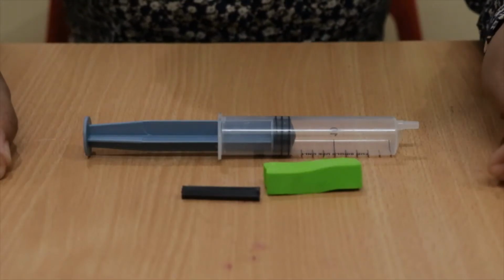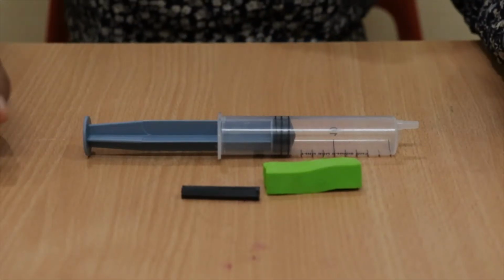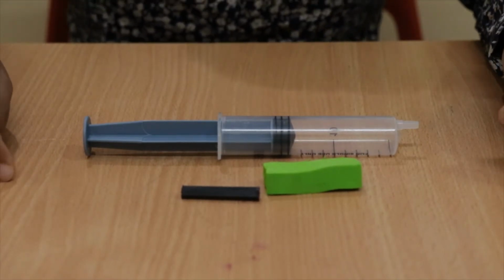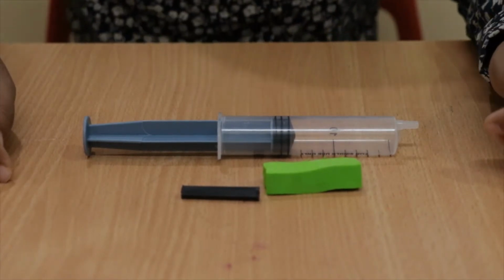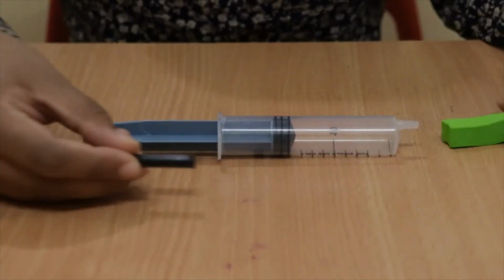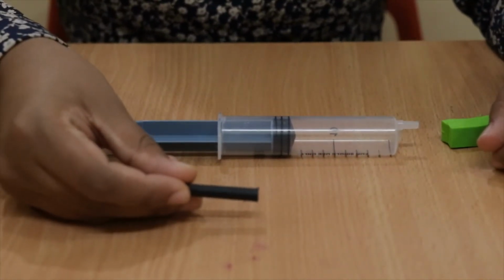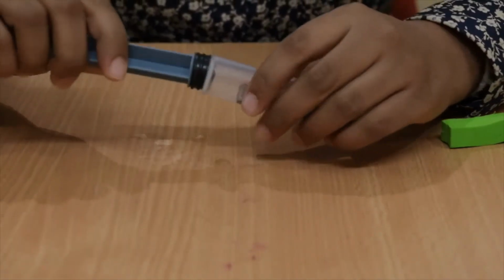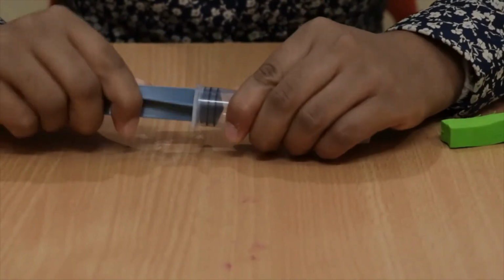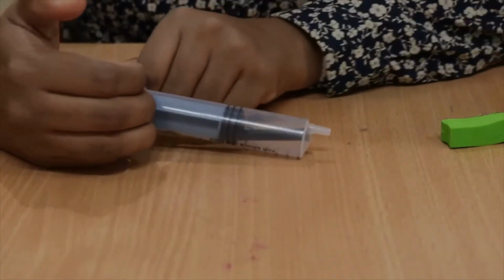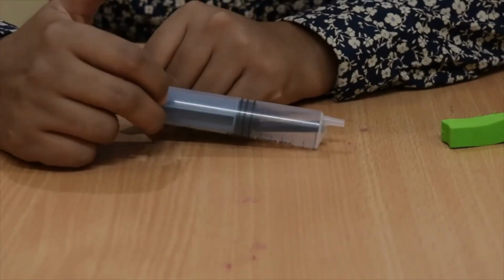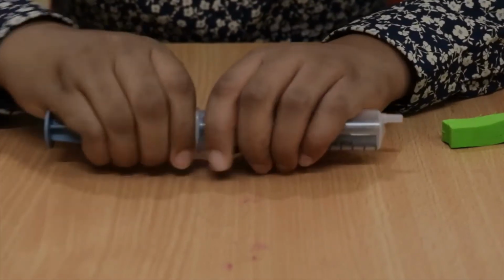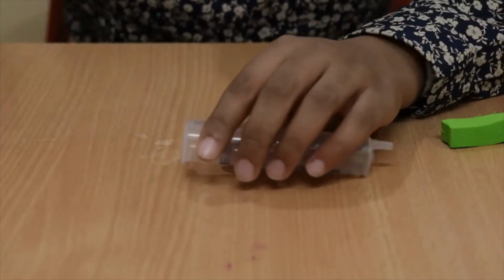Children, now we are going to do a simple but quite confusing activity. Why confusing? Let me tell you. See, we worked with this solid and we said that when we put it inside the syringe and apply force, you cannot compress a solid. It's not possible. But is it true always?